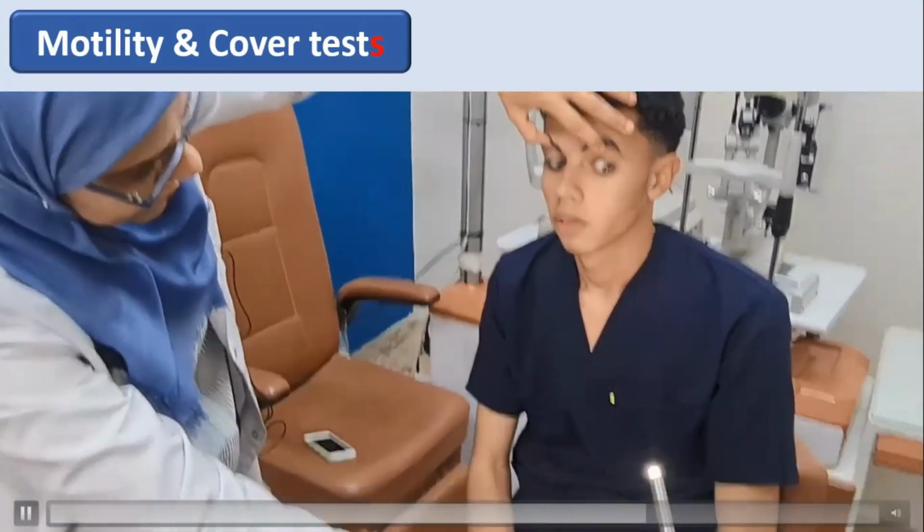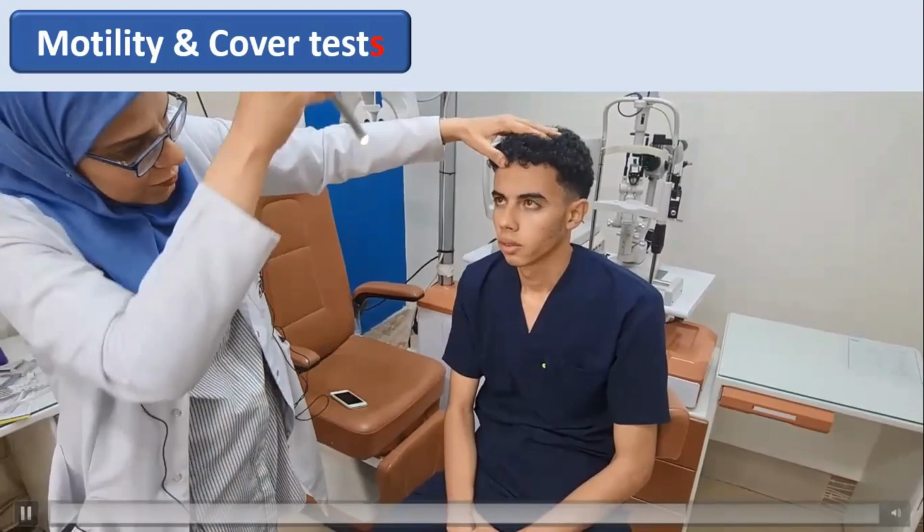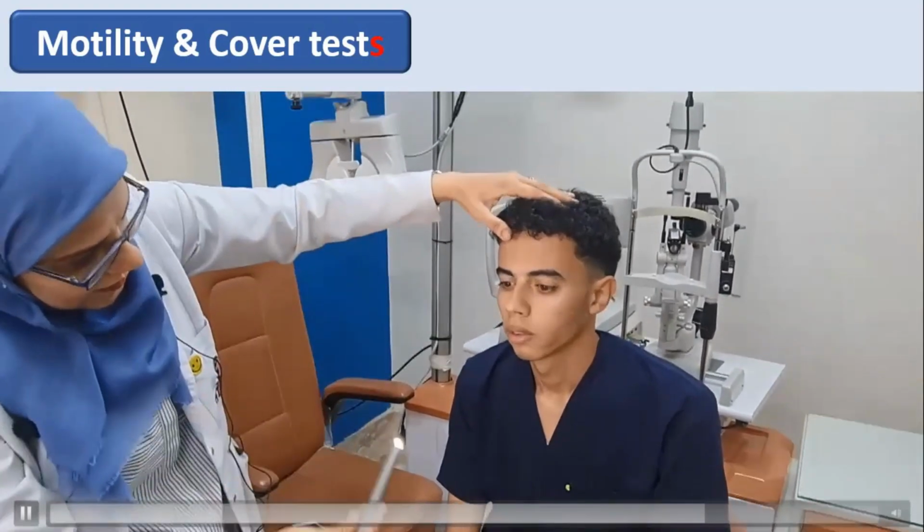So here down and left, and here down and right. Then you usually end motility testing with the up gaze and down gaze. Okay? So this is the up gaze and down gaze.